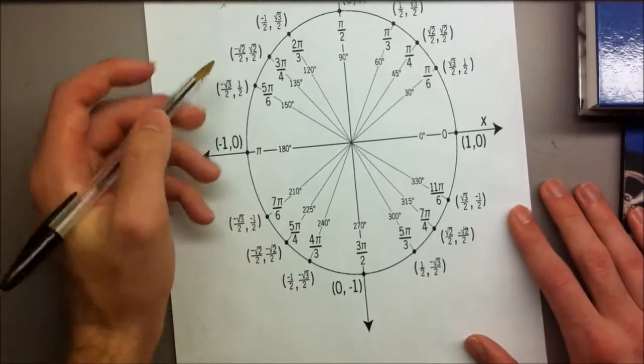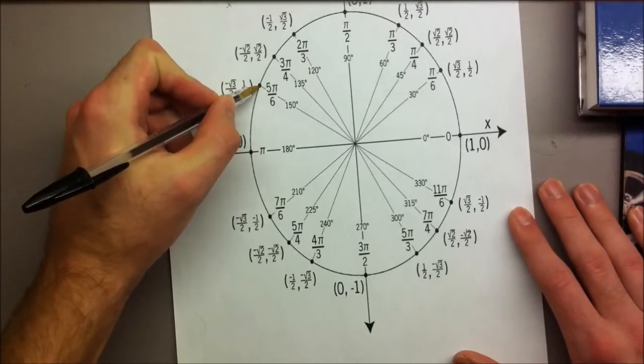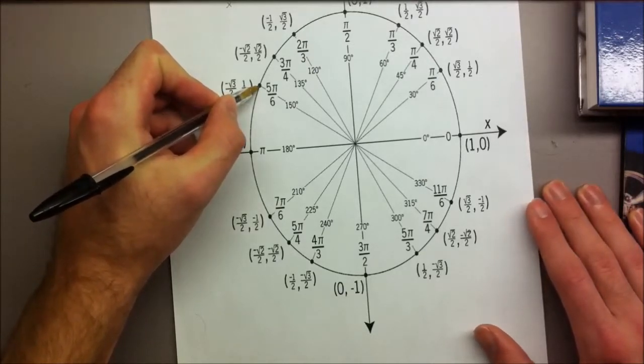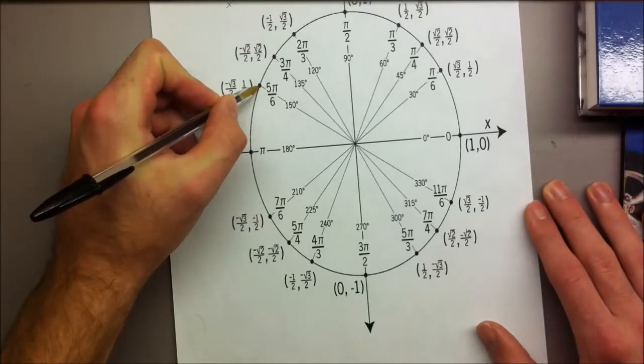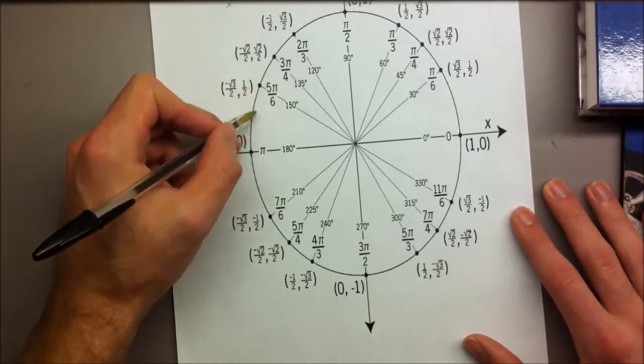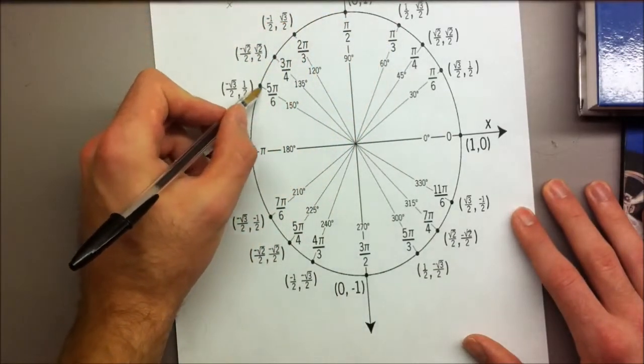So let's show that real quick. Let's say you have this point here, and let's say we add 2 pi. So what's 5 pi over 6 plus 2 pi? Well, that's 12 pi over 6, so 17 pi over 6. That'll come out to 17 pi over 6, just doing quick mental math. So let's travel a distance of 2 pi, and we're right back where we started.